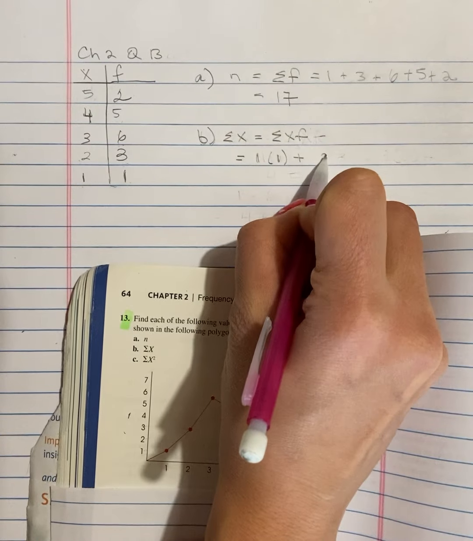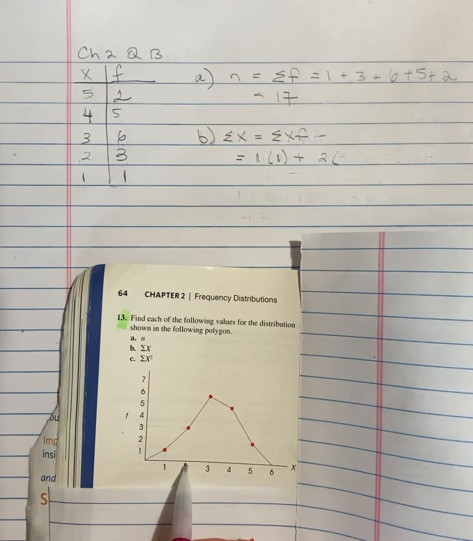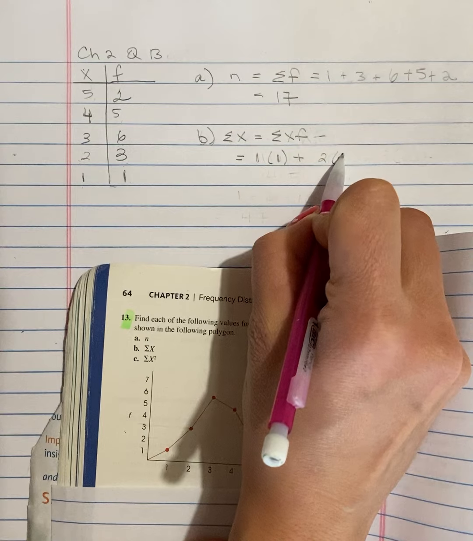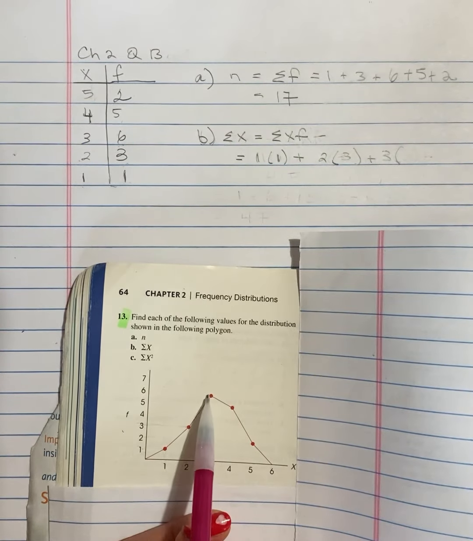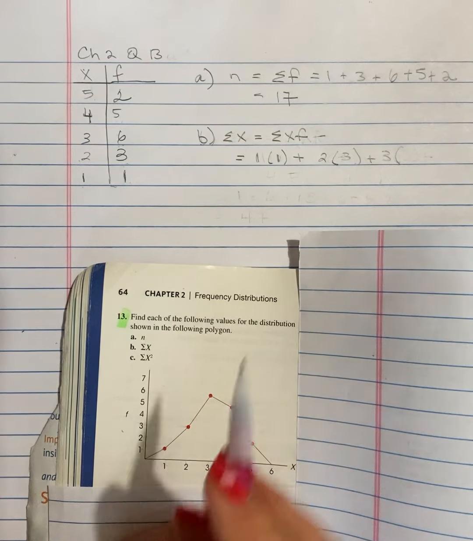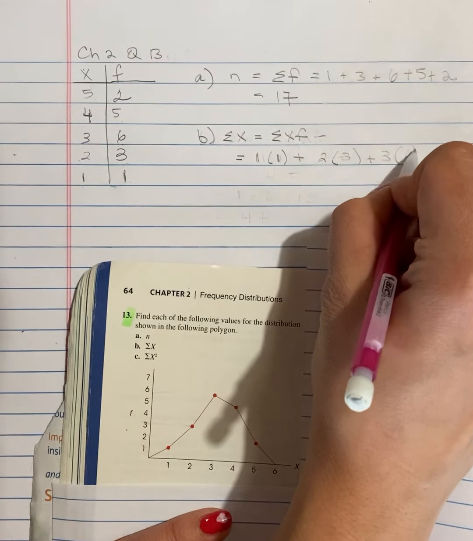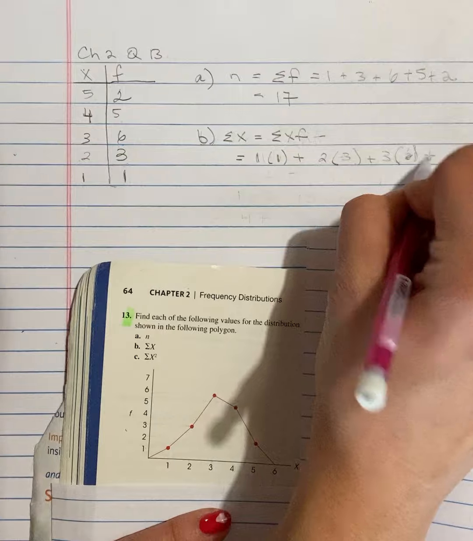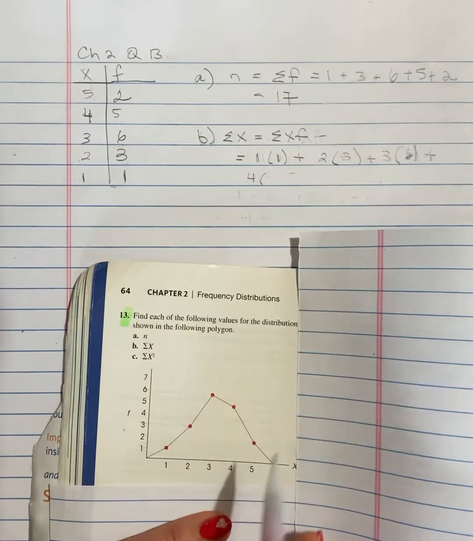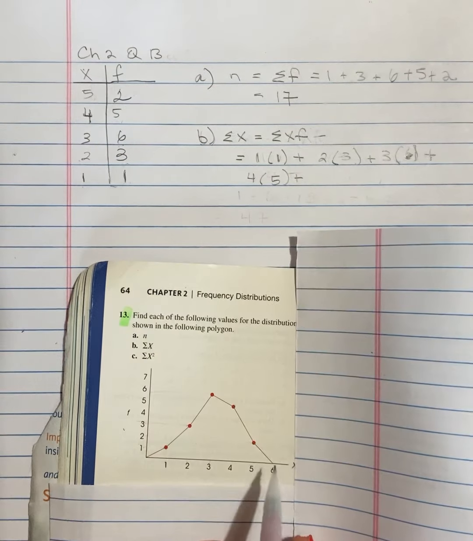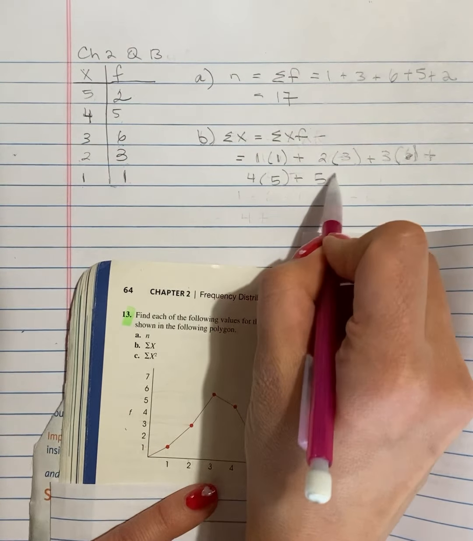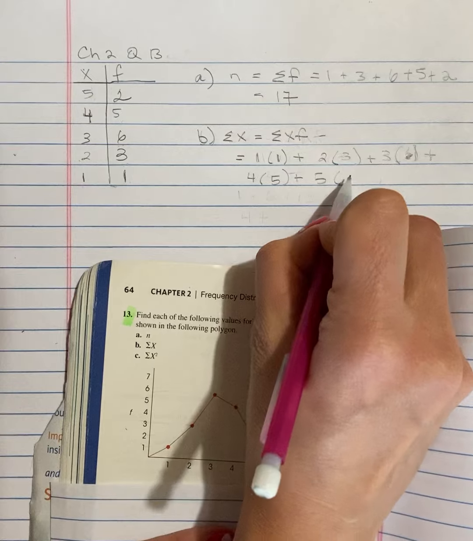So we've got 2, and that happens 3 times. We've got 3. 3 happens, I'll read it across, 6 times. 4, which happens 5 times. And we've got 5. That happens 2 times.